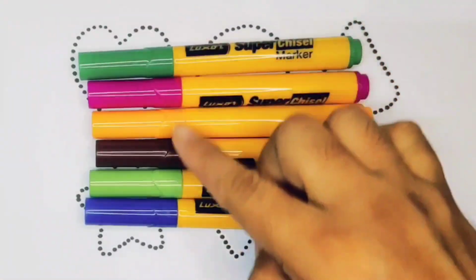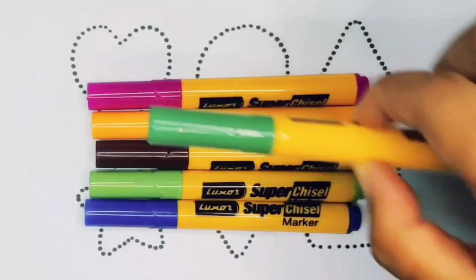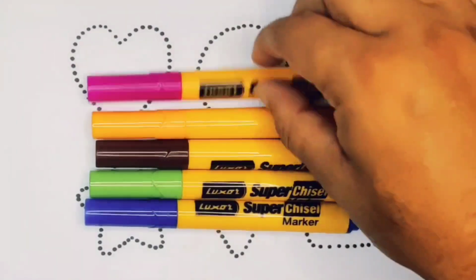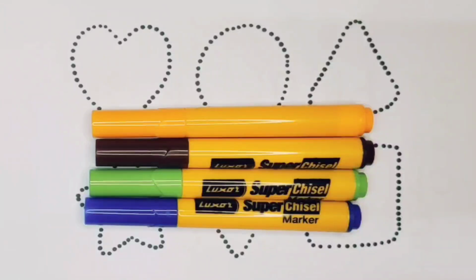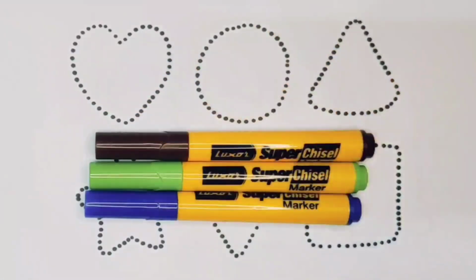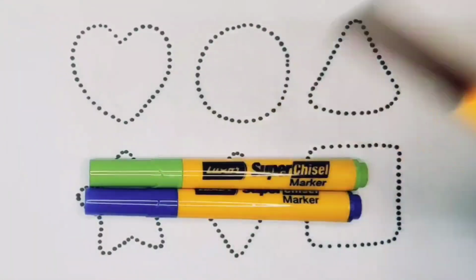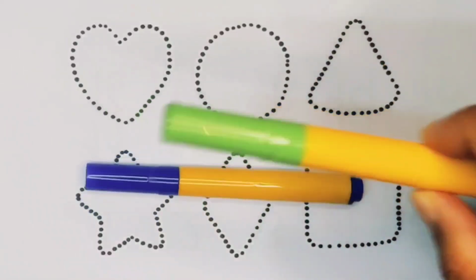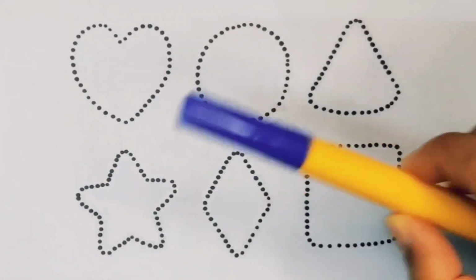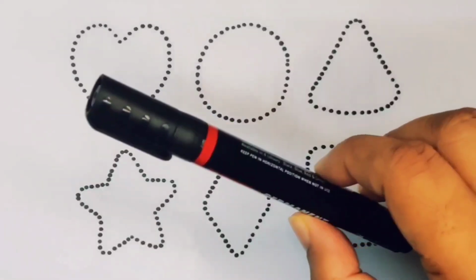First we're going to know the colors name. Green color, pink color, orange color, chocolate color, light green color, blue color and black color.